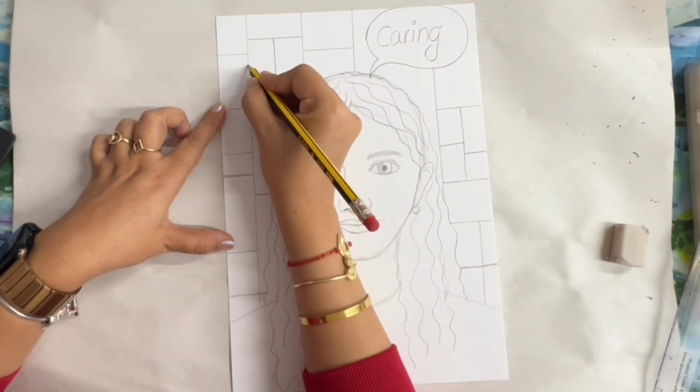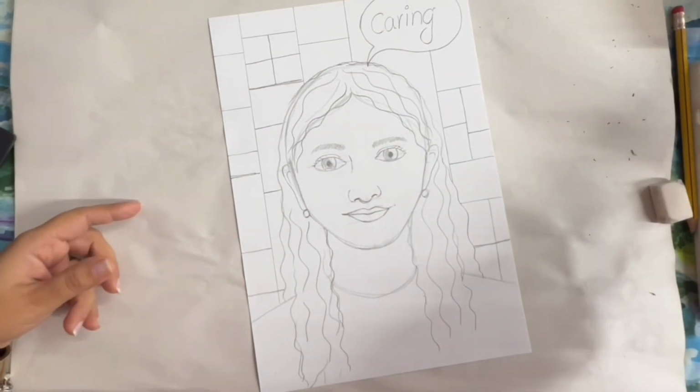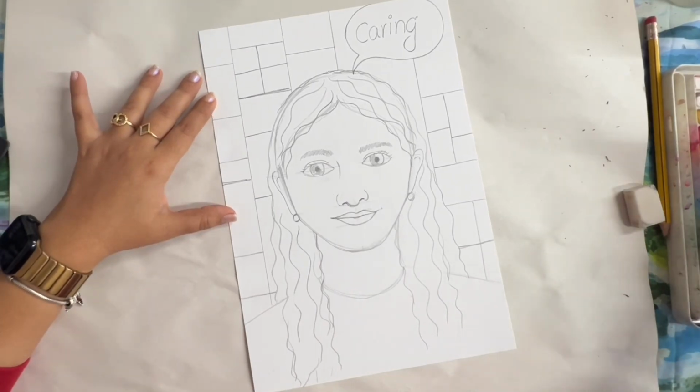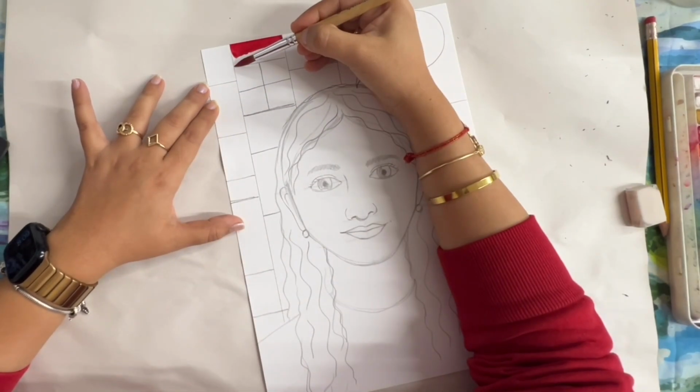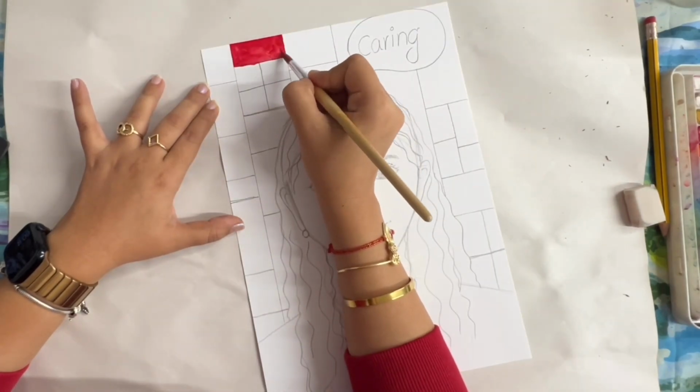So please make sure that you are not using diagonal lines, because we are taking inspiration from the artist Piet Mondrian. As soon as you're done adding the lines, after finishing your sketch, it's time to add the colors inspired by Piet Mondrian. And as you know, he uses only primary colors in his work, so we're going to do the painting using only primary colors.